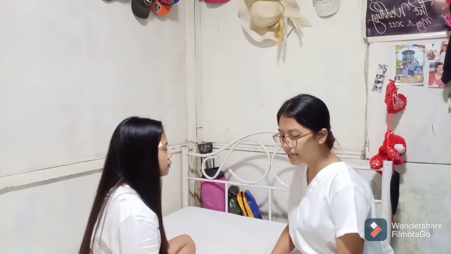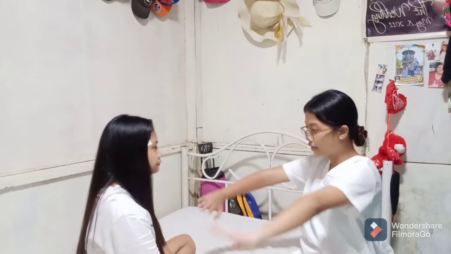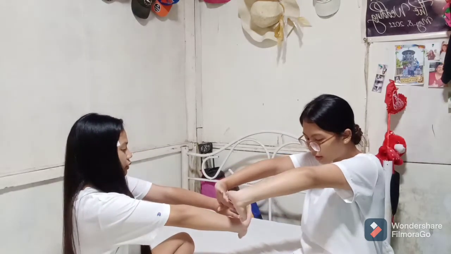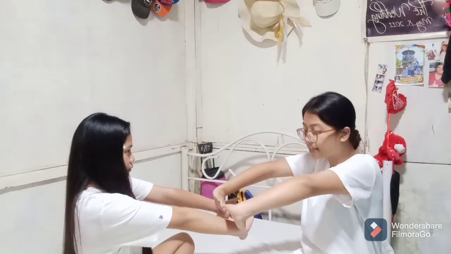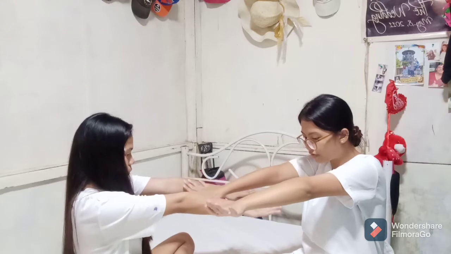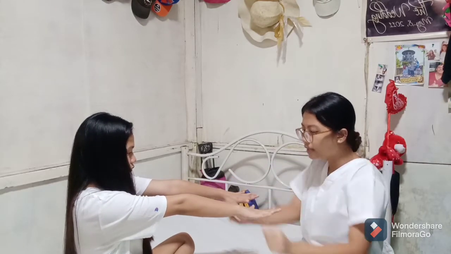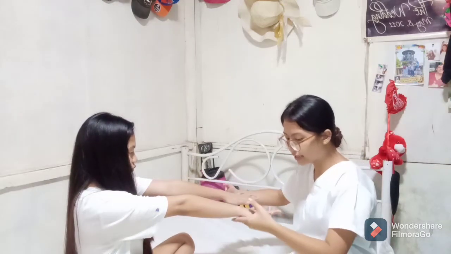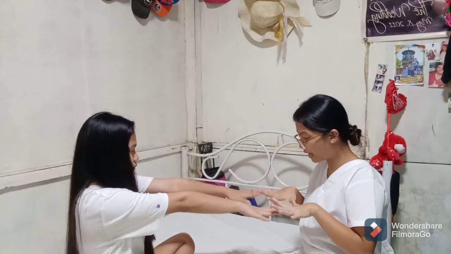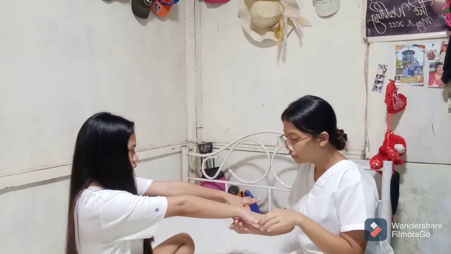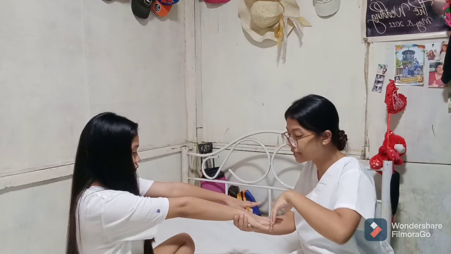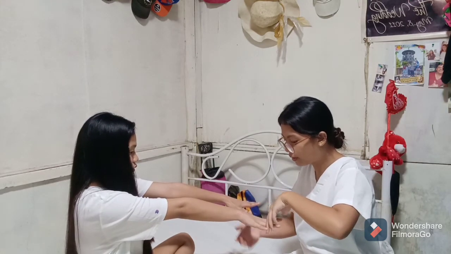With elbows still on the side, ask the client to pull the hands in radial deviation, and out for ulnar deviation. Next is, ask the client to spread the fingers on both hands and to resist against resistance as I pull your fingers together.